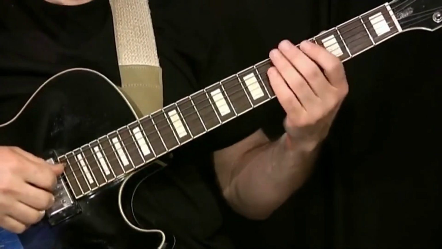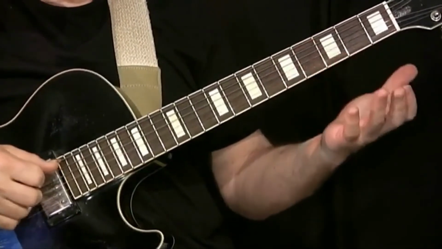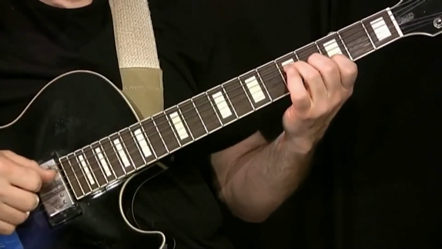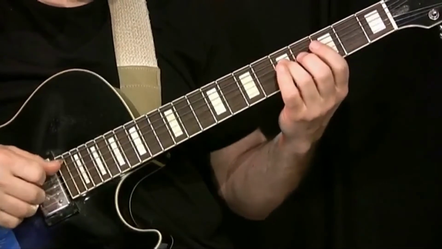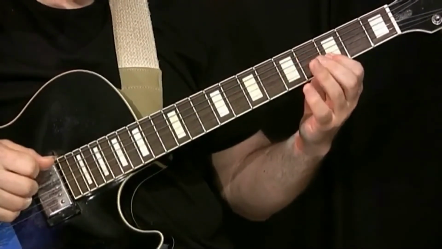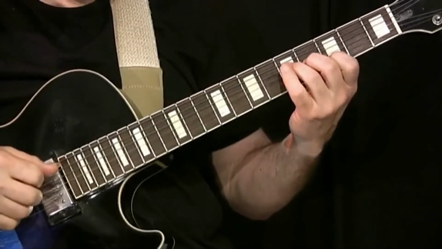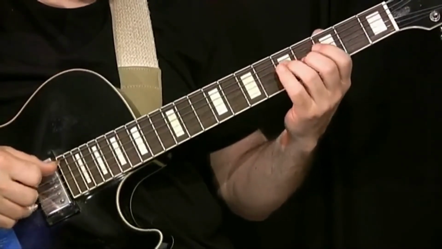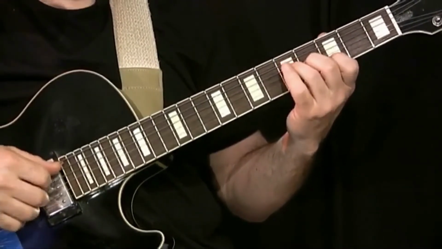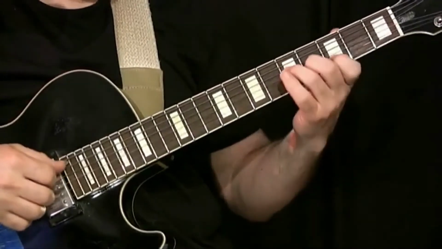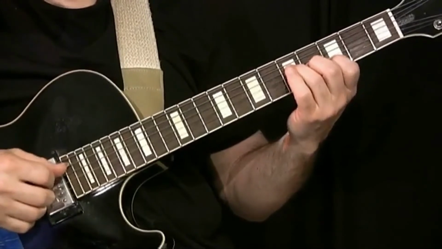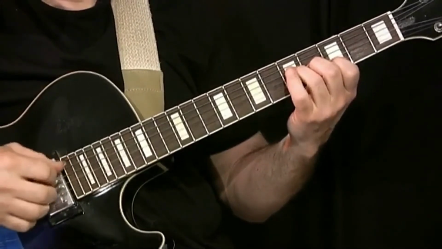The other way to play it, or the next way which I will play it, is transferring this G triad to here. And I'm playing G, B, D, simple triad shape on strings 4, 3, 2, frets 5, 4, 3, still with open A. And you can still do that alternating bass.